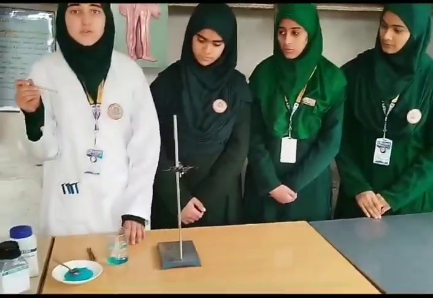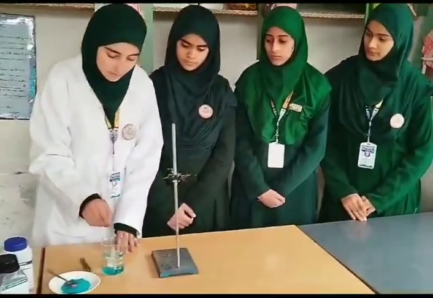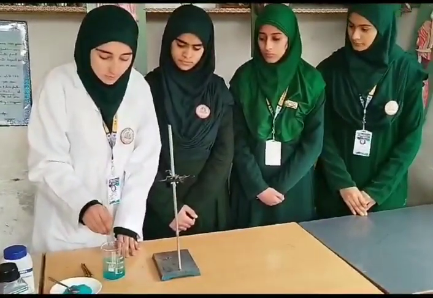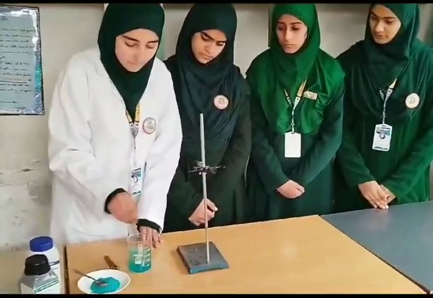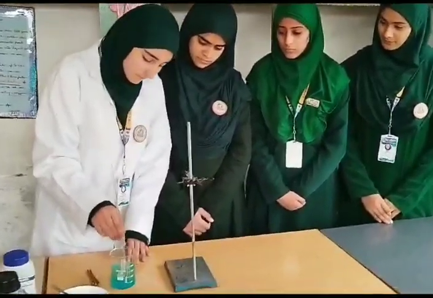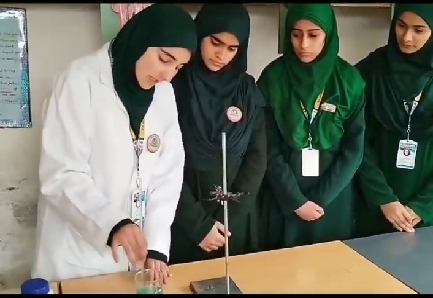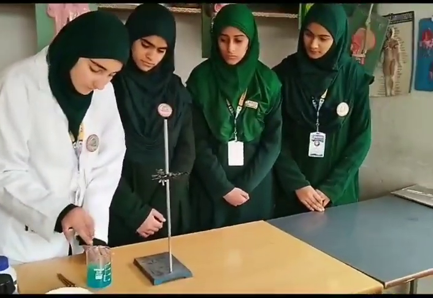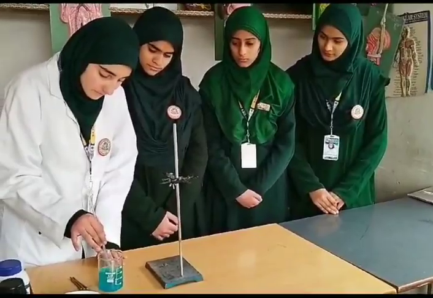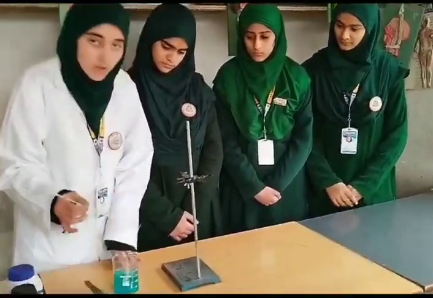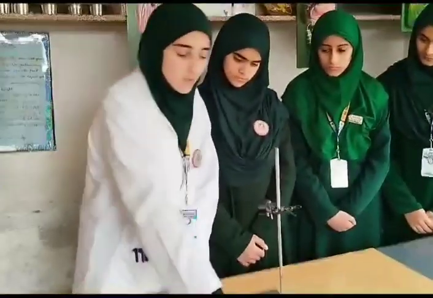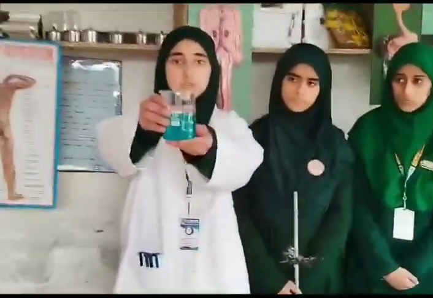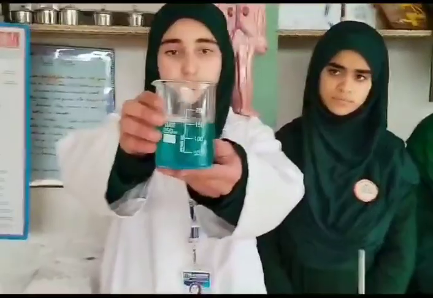We should use the stirring rod to stir it. We should stir it until it dissolves totally in it and the color turns into blue. I am still dissolving it. As you can see, it's not dissolving totally. We should put this stirring rod aside as we have already used it. As you can see guys, the color of the solution is already changed into blue.